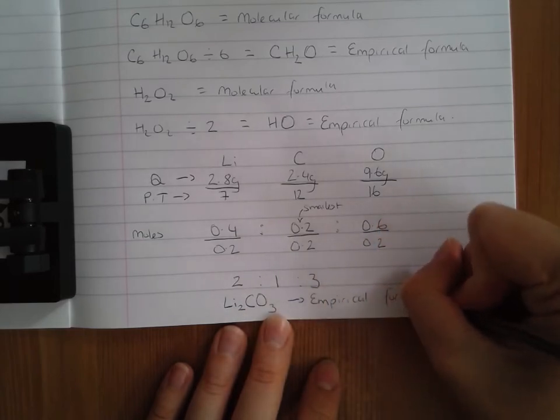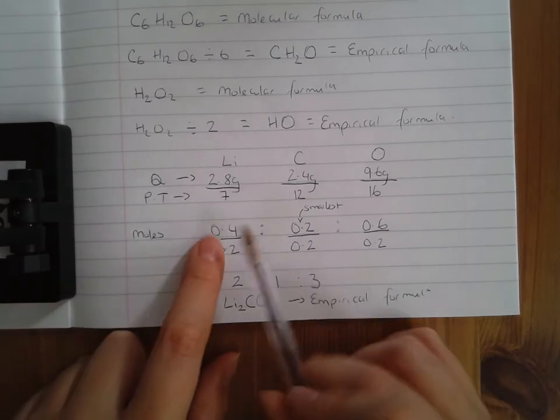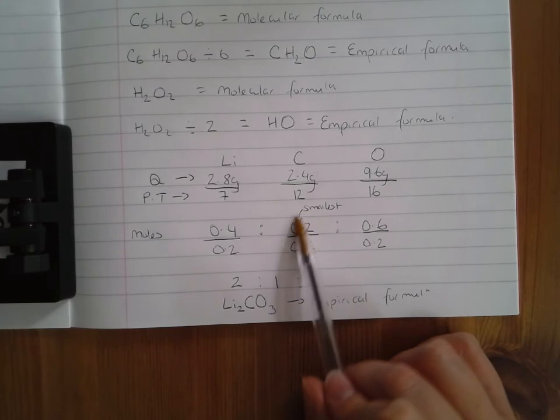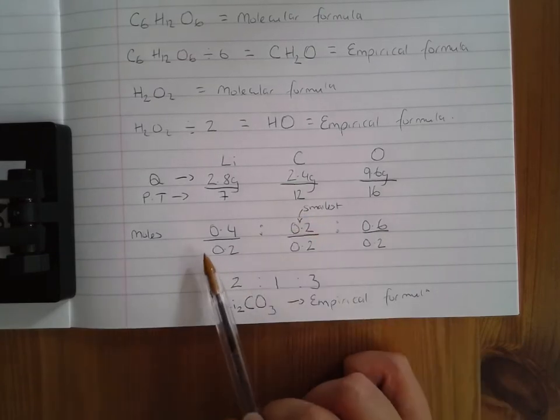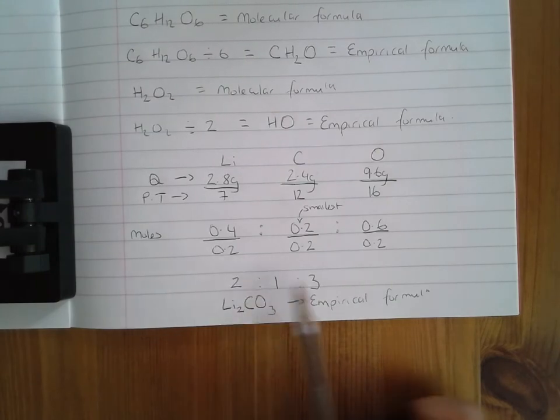So you take the mass, you divide by the big number from the periodic table, you'll get the moles in decimal places. To get rid of those decimals, you pick the smallest of the numbers and you divide across by that small number. That will give you a whole number ratio, and then you write your formula.